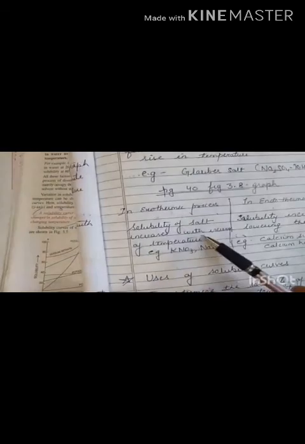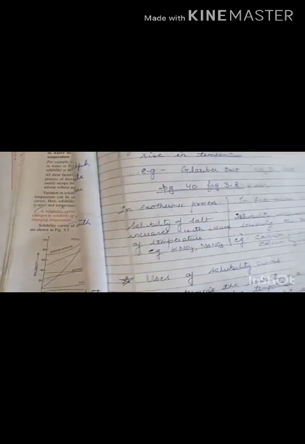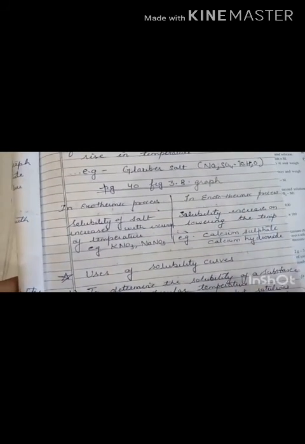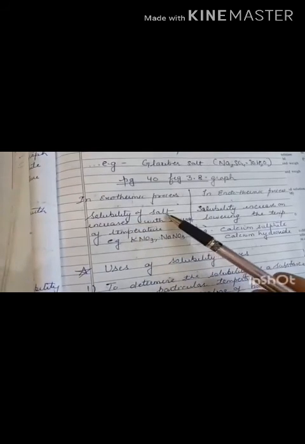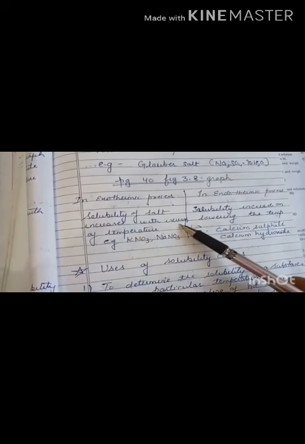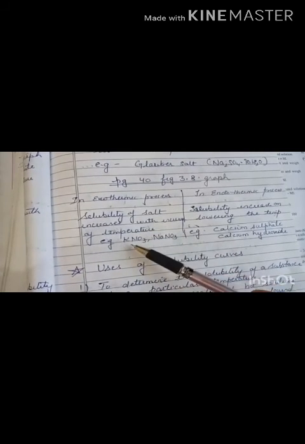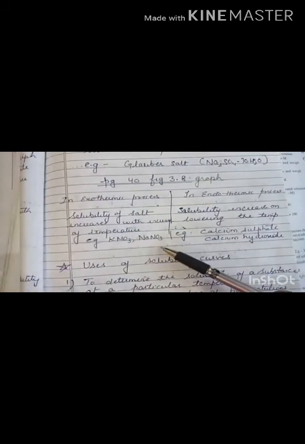Actually, there are two processes. In exothermic processes, you know, a large amount of heat is released. Endothermic processes are when there is an absorption of heat energy. So in the first case, the solubility of the salt increases with the rise in temperature, as shown by potassium nitrate and sodium nitrate.